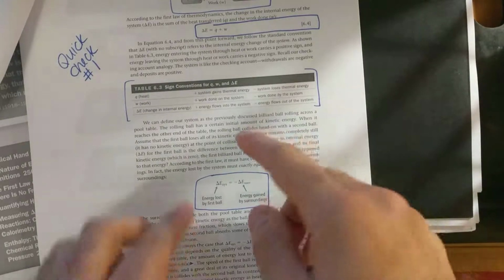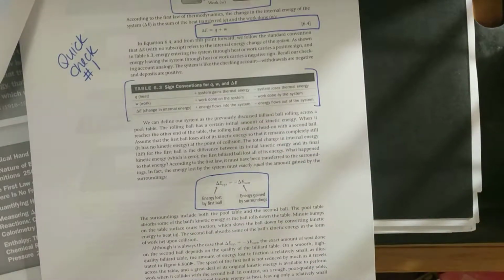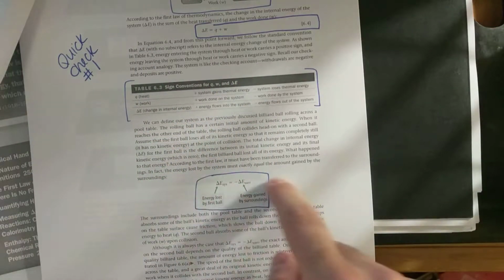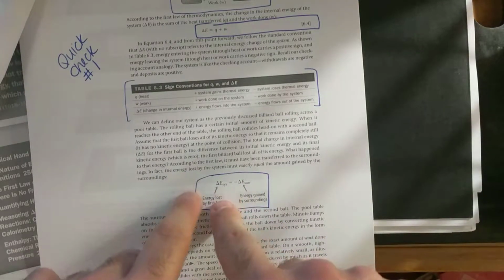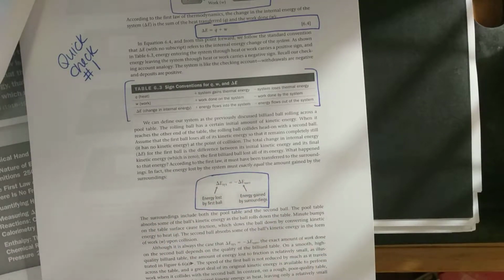Again, if I'm losing heat, or energy is leaving the system in the form of heat, that's negative. If I'm gaining heat, energy is coming into the system in the form of heat, that's positive. Just reading through the table 6.3. And then again, representing how energy between the system and the surroundings works. Delta E of the system is equal to negative delta E of the surroundings. So whatever happened to my system, the opposite happens to my surroundings.